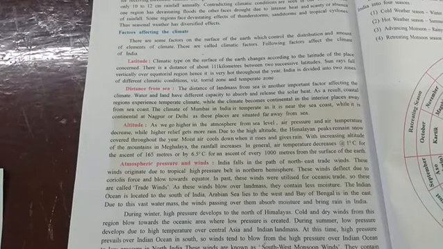As a result, coastal regions experience temperate climate, while the climate becomes continental in the interior places away from the sea coast. Now, they have given the example of Mumbai. Though Nagpur is in Maharashtra, it is far away from Mumbai, and so therefore the temperature over there is different. So the temperature over there is continental at Nagpur and Delhi, and these places are far away from the sea.